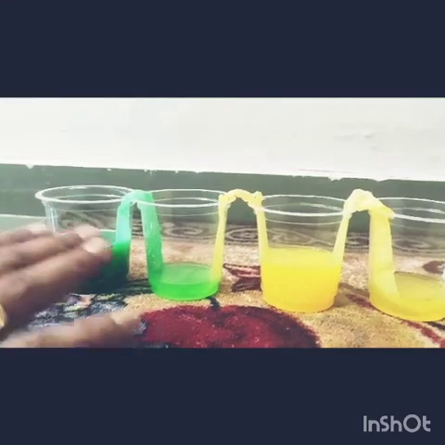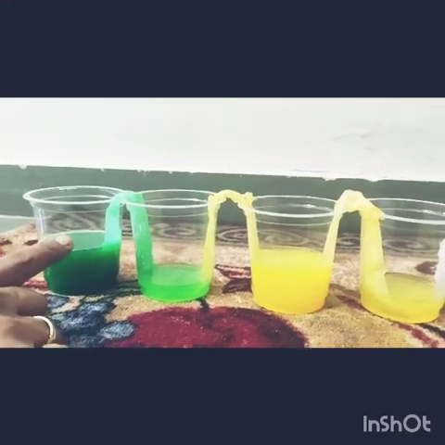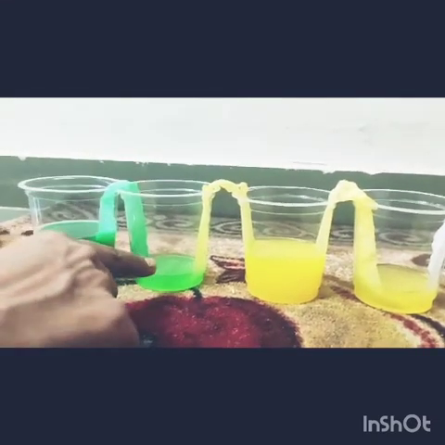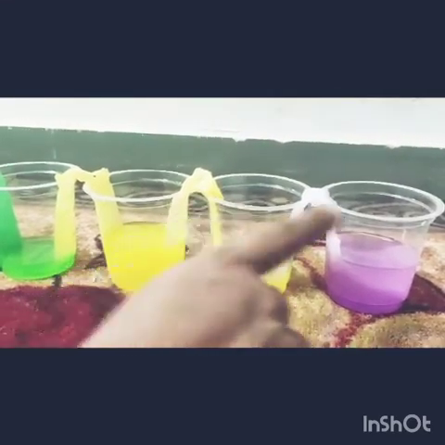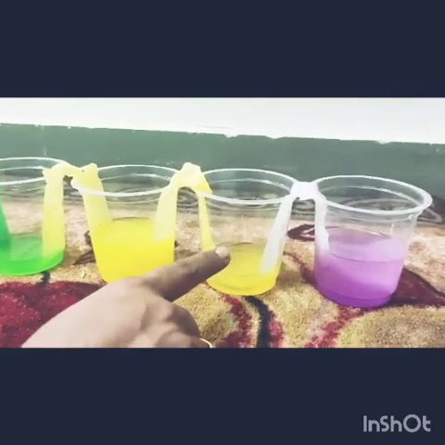After some time, you can clearly see the water from the first and third glass has been shifted to the second glass, all because of the help of tissue papers dipped in the first and third glass. Similarly, here also, the water has been shifted to the middle glass.